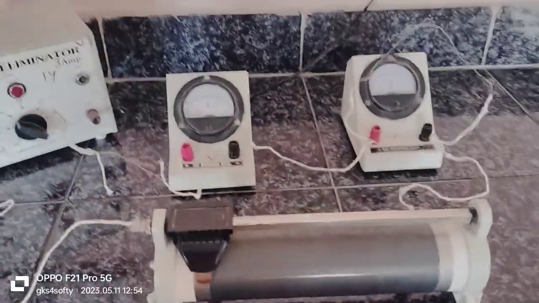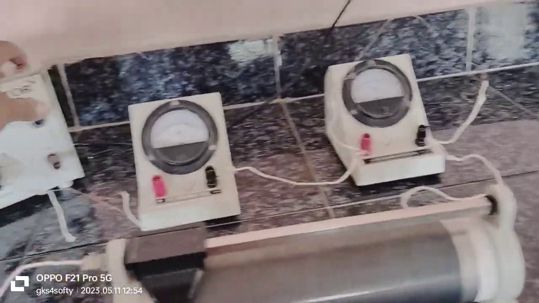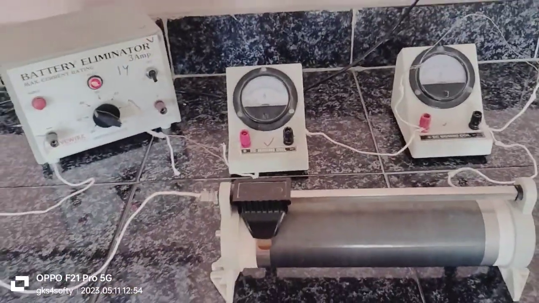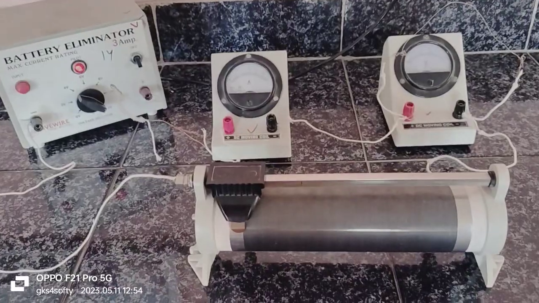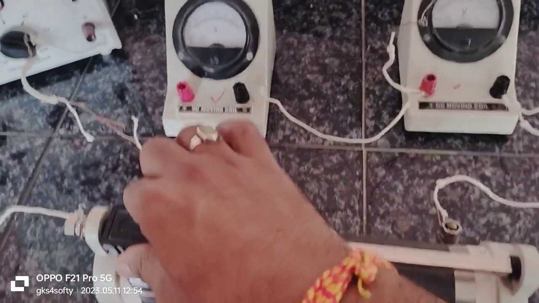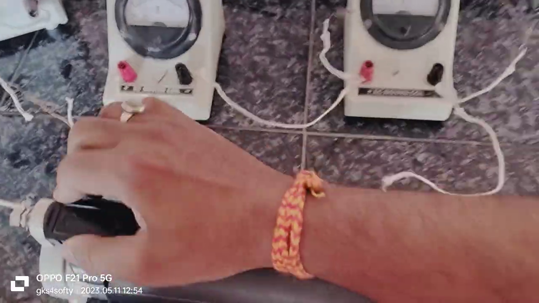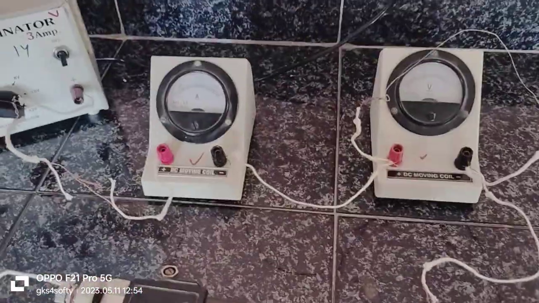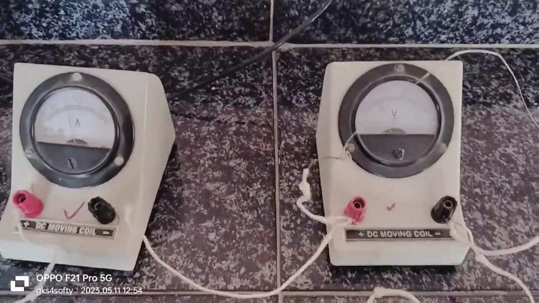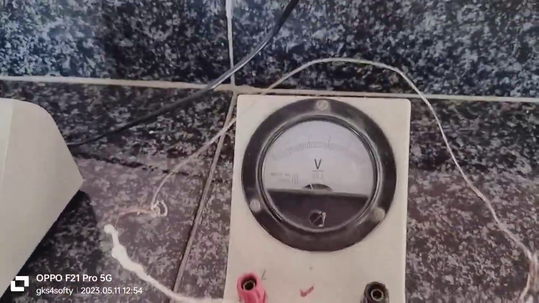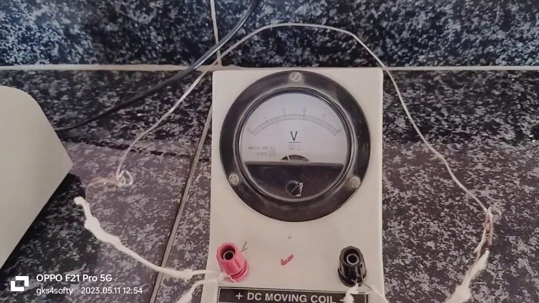What we need to do is, first of all, switch on the circuit and keep on sliding the rheostat. What we have to do is calculate the resistance per unit length of this material.